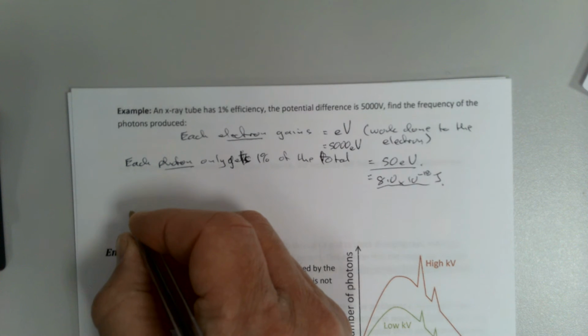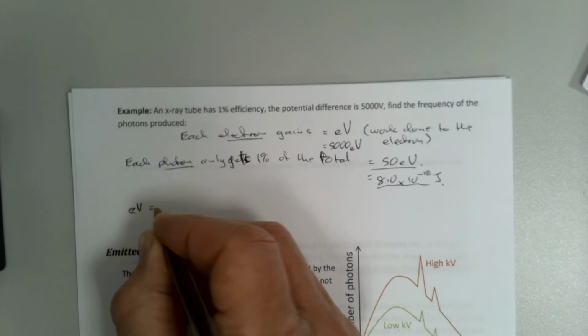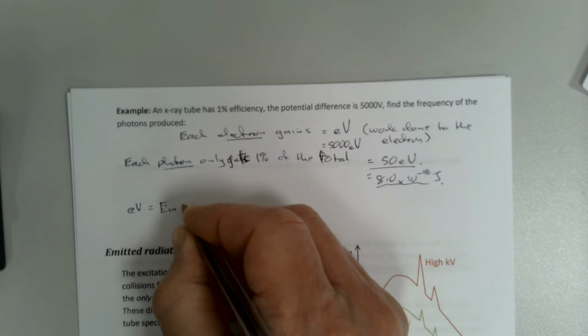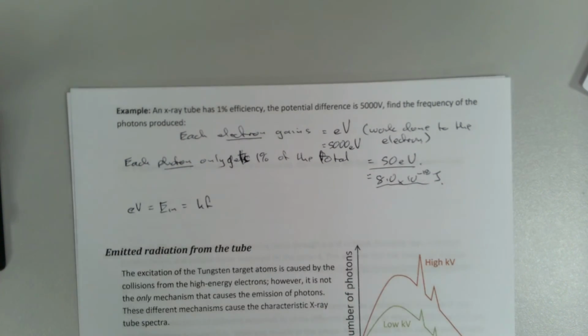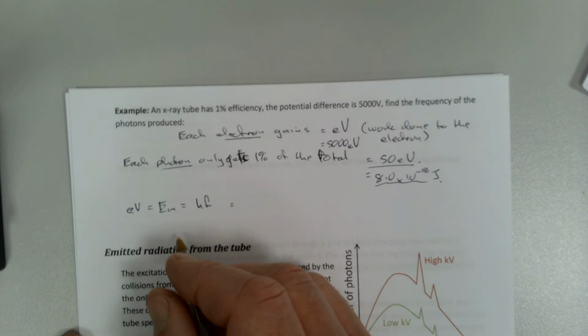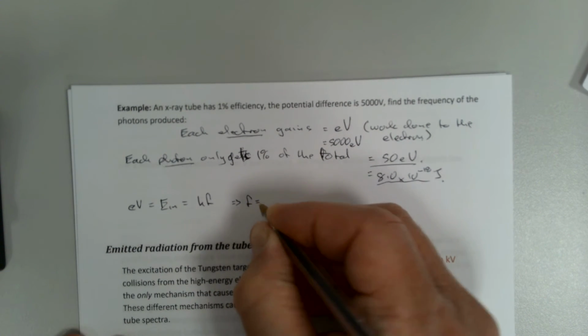So if we go back to over here, I'm going to go with eV equals energy in equals hf. Okay, so just to give you that extra bit, I wouldn't expect that much detail in an exam question, which goes to frequency, which is what we're after.